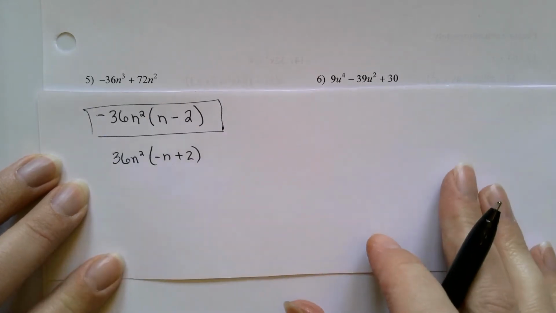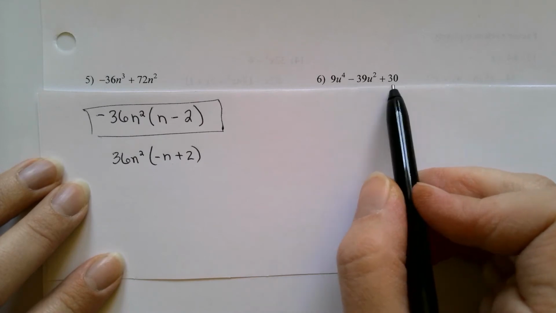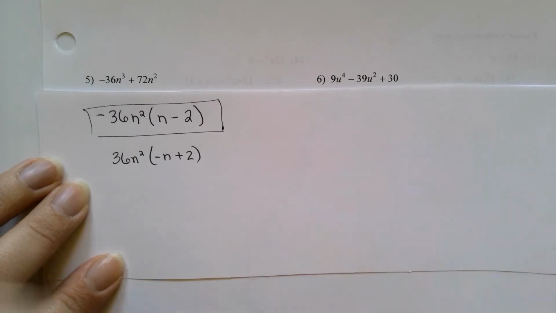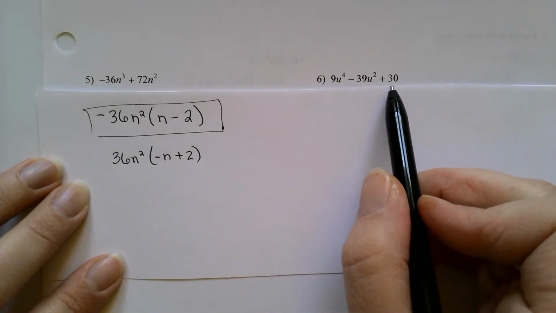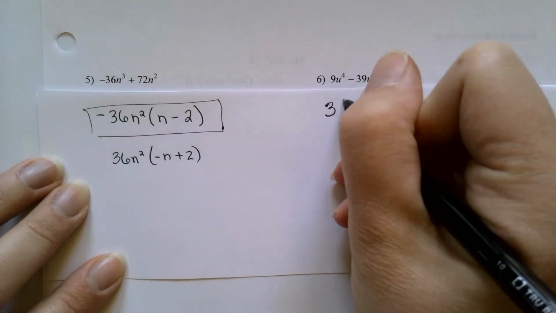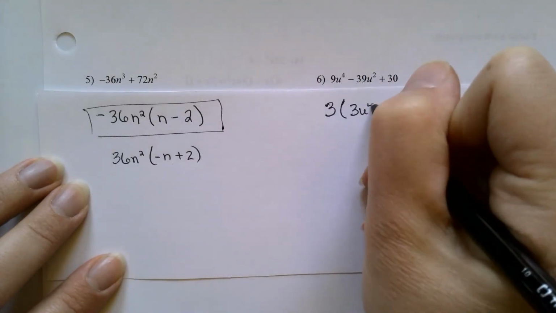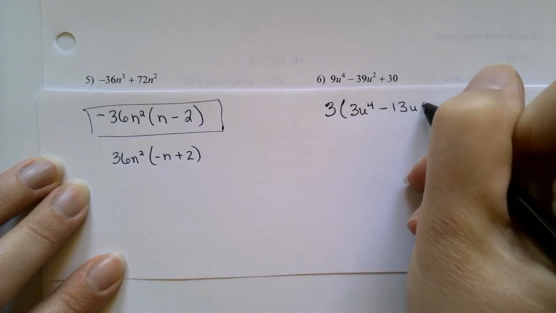All right, so we have another problem here. We have a 9u to the fourth, a negative 39u squared, and a plus 30. And so what I see on this problem is that I do have a GCF of 3, okay? So I'm going to go ahead and use that GCF of 3. I'm going to take that out, and I'm left with a 3u to the fourth minus 13u squared plus 10.